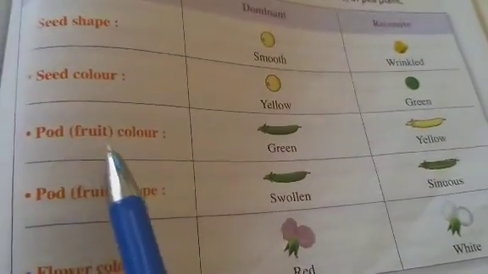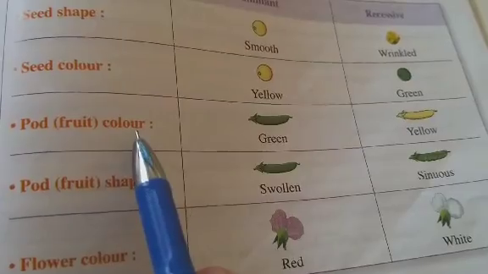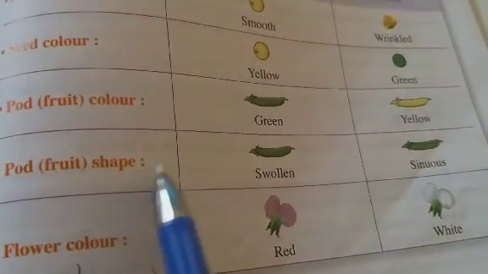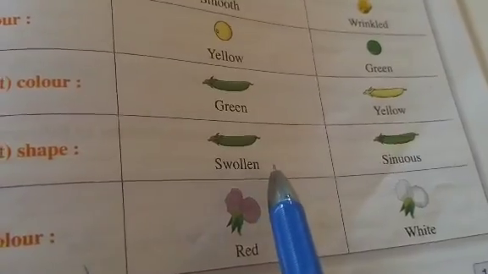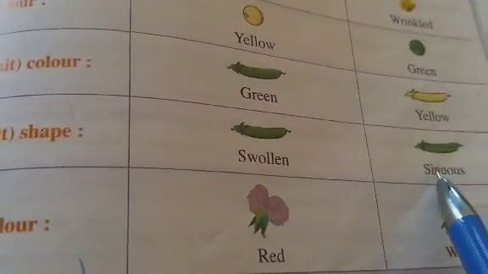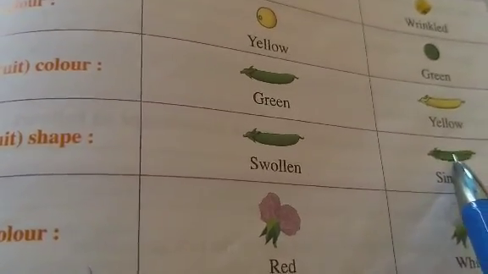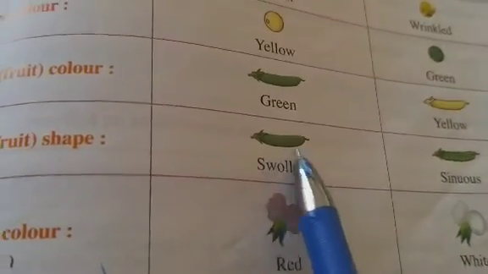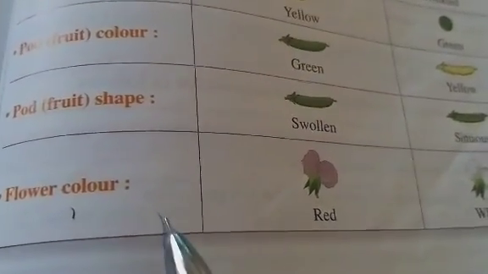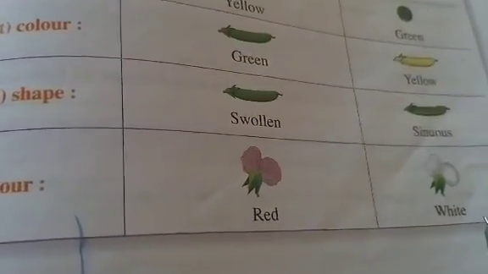Number 3, pod color. Pod may be green or yellow. Pod shape, swollen like this, or sinuous like this. Sinuous has lines like this, but swollen has no lines, it's smooth. And here flower color may be red or white.